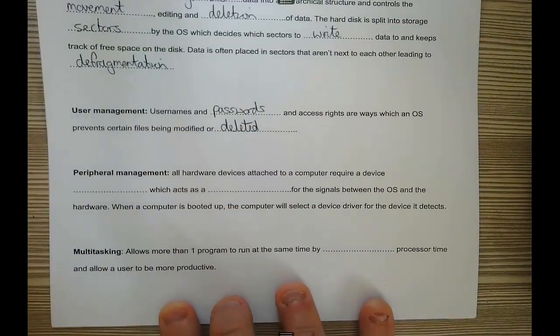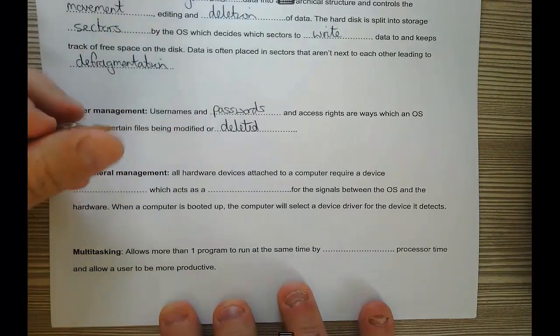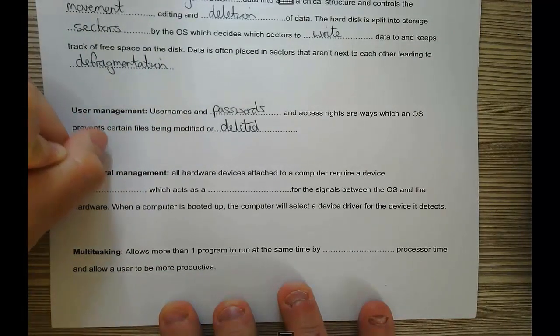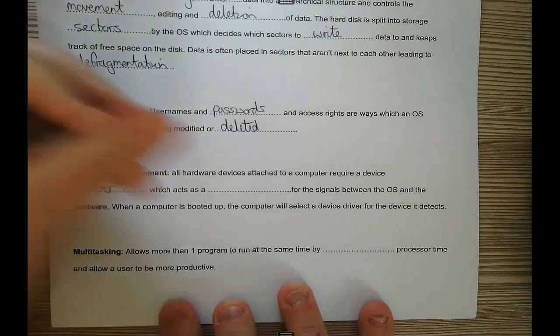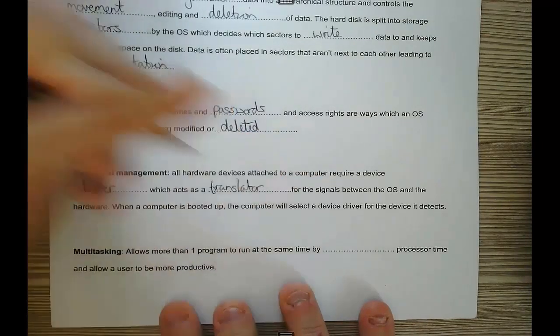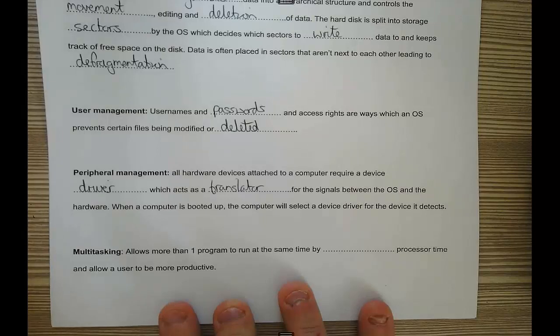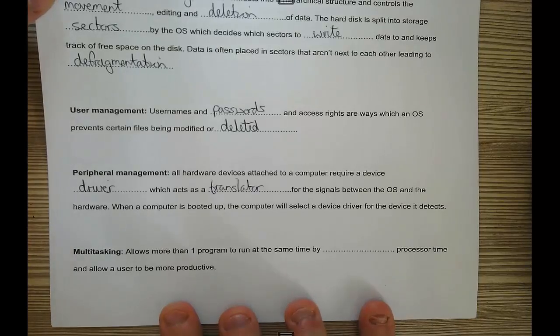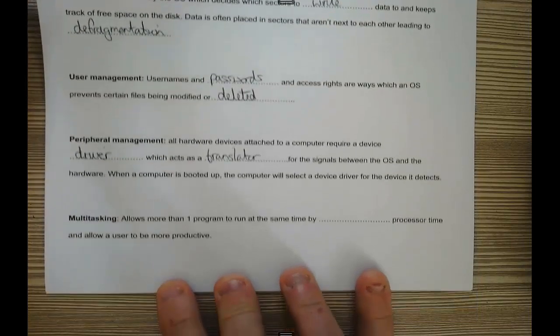Okay, next one up is peripheral management. So remember, a peripheral is a device that connects to the computer, like a keyboard or a mouse. All hardware devices attached to a computer require a device driver, which acts as a translator for the signals between the operating system and the hardware. So when you install your device drivers, it gives you all the settings for that particular device. When a computer is booted up, the computer will select a device driver for the device it detects.